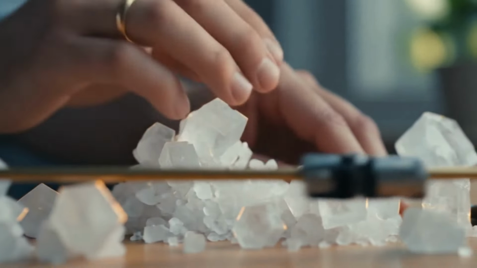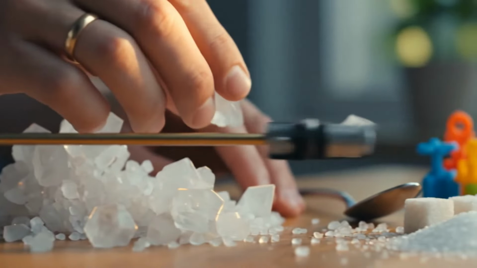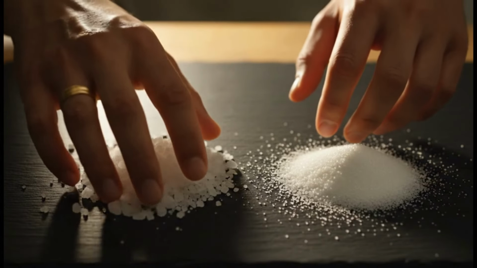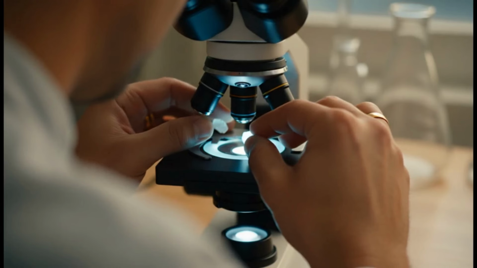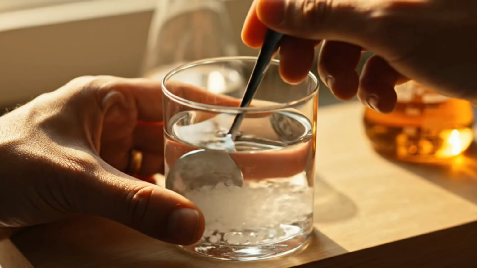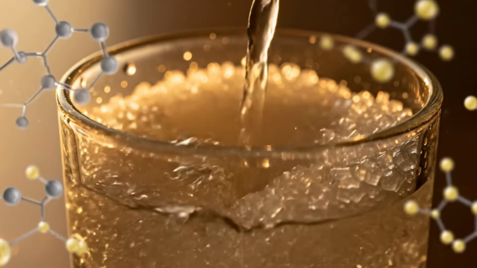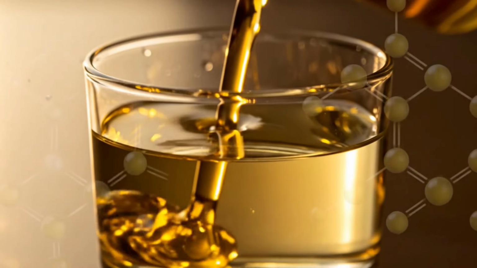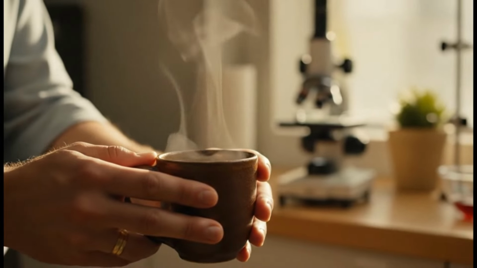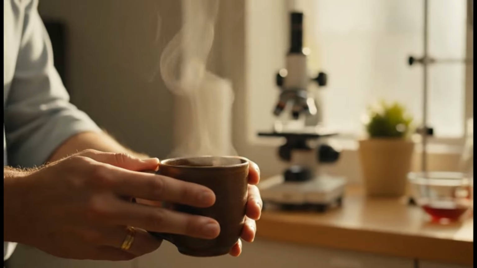Everything you touch is made from two fundamental types of compounds, and learning how to tell them apart will change how you see ordinary things. Over the next few minutes, we'll zoom in on crystals and molecules, run some simple demonstrations right here, and reveal the invisible rules that dictate why materials behave the way they do. Stick around. This will make your next cup of tea look like a science experiment.